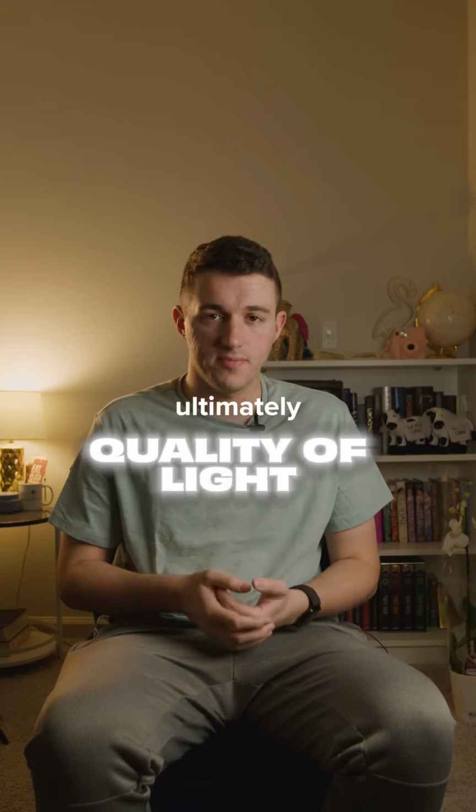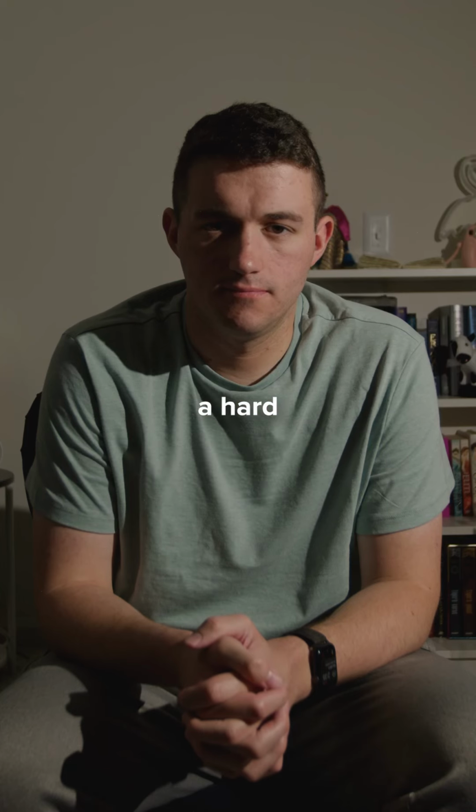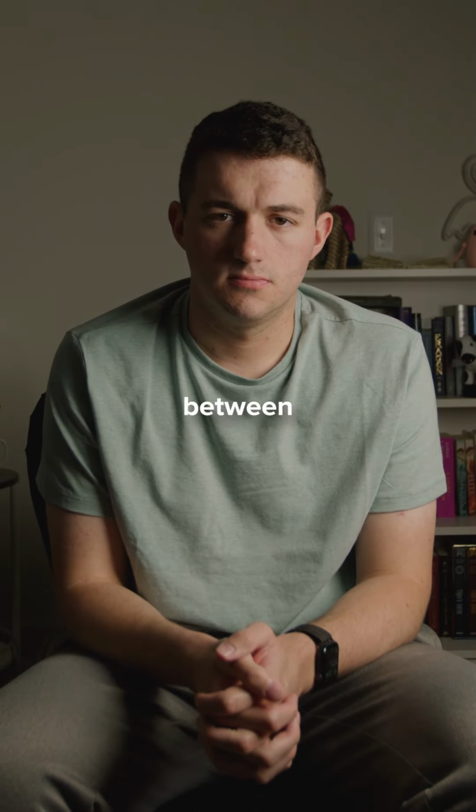Quality of light is ultimately determined by the shadows. If you have a hard light source, then it will ultimately create defined shadows, and if you have a soft light source, then it will ultimately create a gradient between light and shadow.